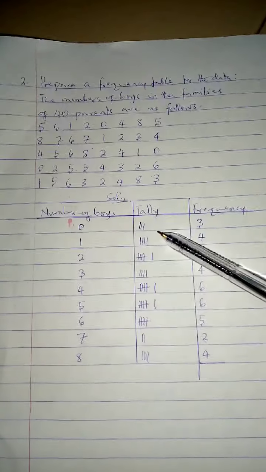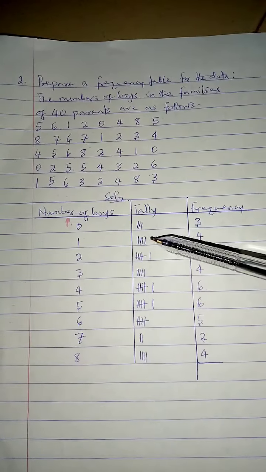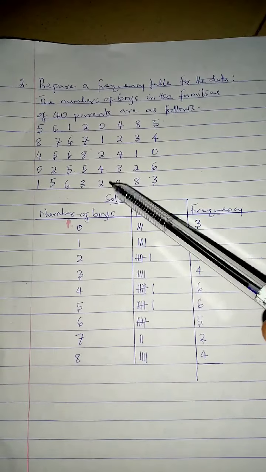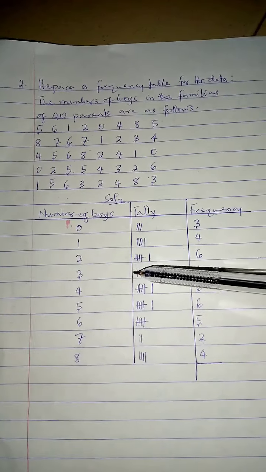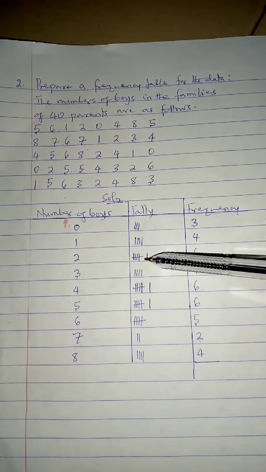Then just as we did earlier, look for the number of zeros there. We have 3. Look for the number of 1 in here. You will see 4 of them. Look for the number of 2 here. You will see 6. To draw tally for 6, 5, that's 4 strokes, the fifth one you draw across, then 1.